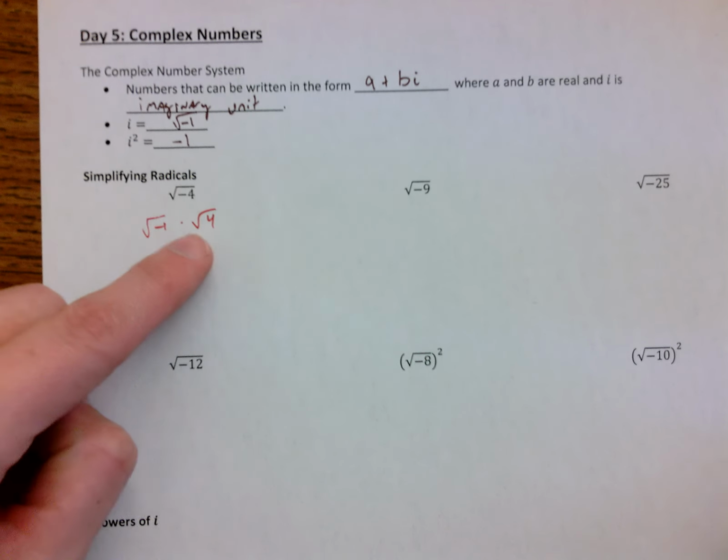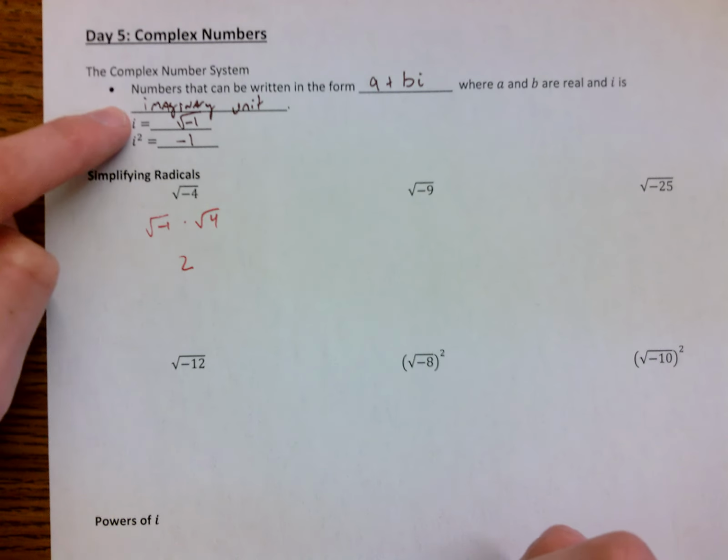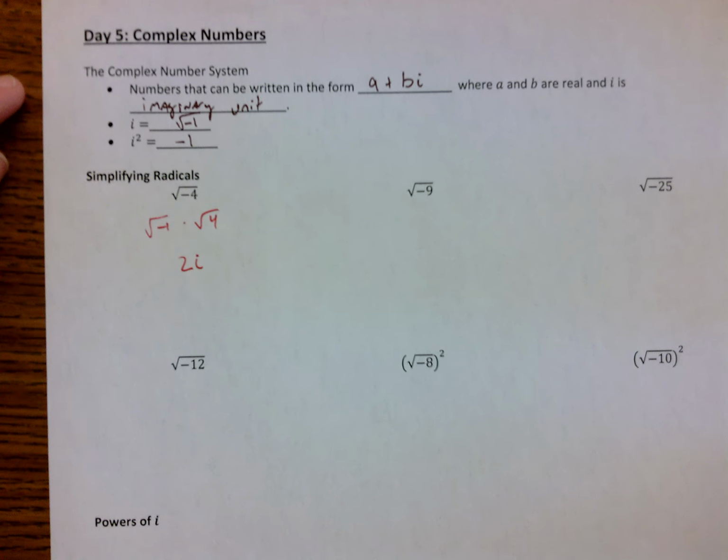Okay, and then I know that the square root of 4 is 2, and I know that the square root of -1 by definition is i. So the square root of -4 is 2i.